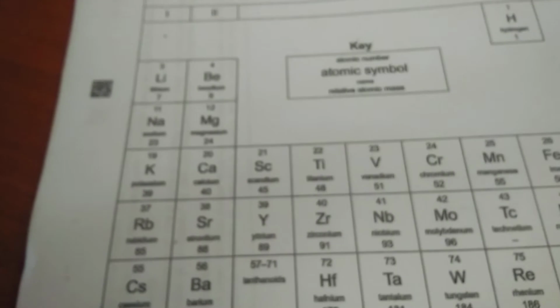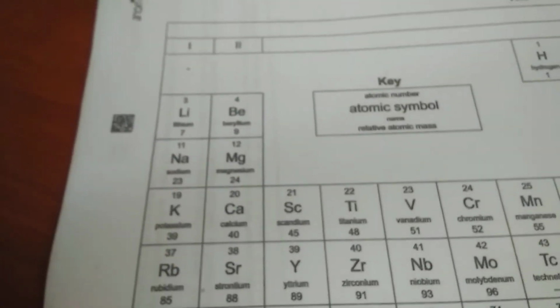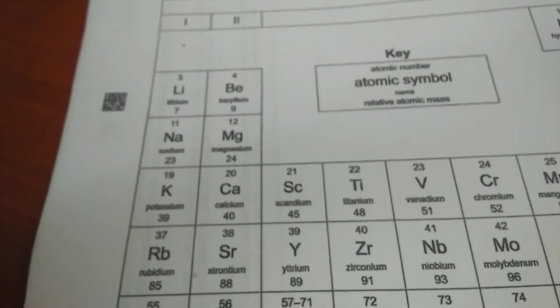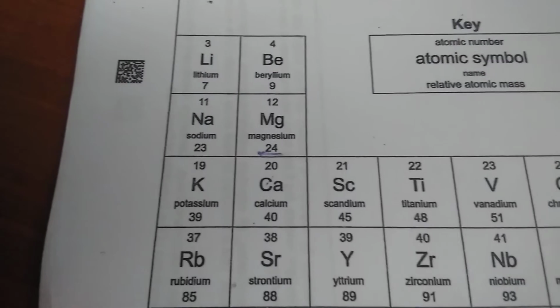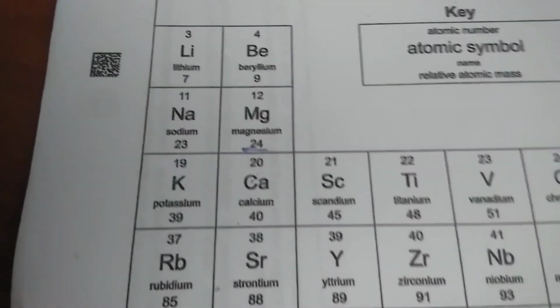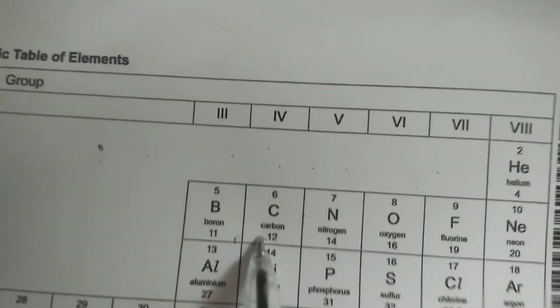From the periodic table, the relative atomic mass for magnesium is 24. The relative atomic mass for carbon is 12. And the relative atomic mass for oxygen is 16.